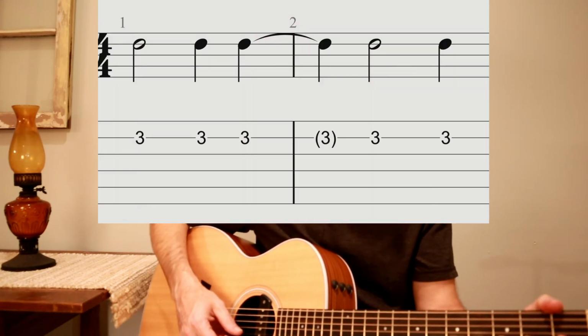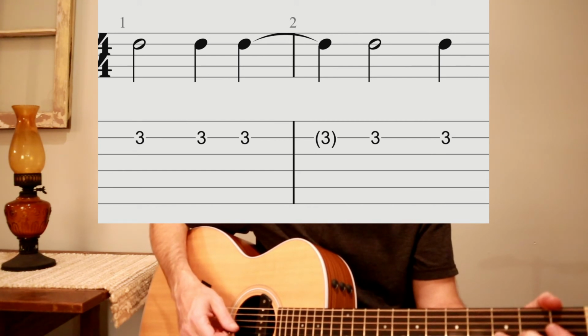It's like they're the same note, but since they cross over, they use that little symbol to tie them together. So here's how these 2 measures would be played. 1, 2, 3, 4, 1, 2, 3, 4.